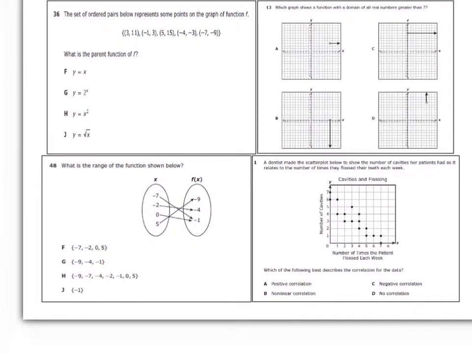48, we're looking for range. We got to remember that domain is your X, range is your Y. Dr. X, Y. And so I always like to write it out, Dr. X, Y. And so when it says range, I always go above that word and I write whether it's the X or Y, which range is Y. F of X is the same thing as Y, so I can mark that out and write a Y. And so all I'm looking for is my Y values. The ones that are in the function are my Y values.